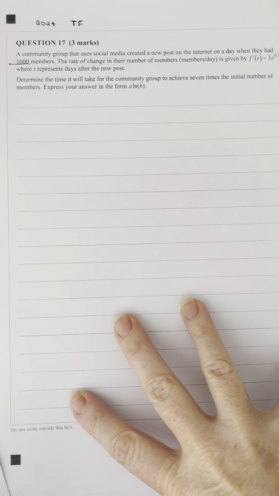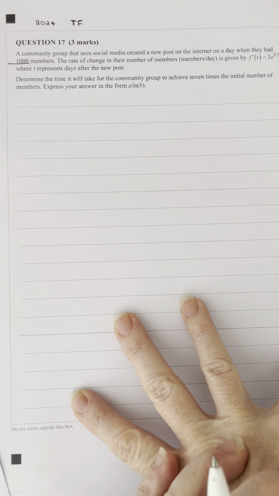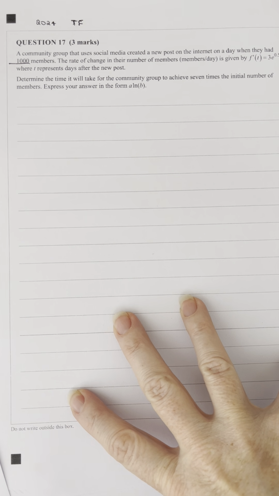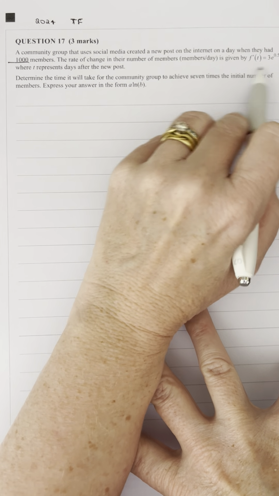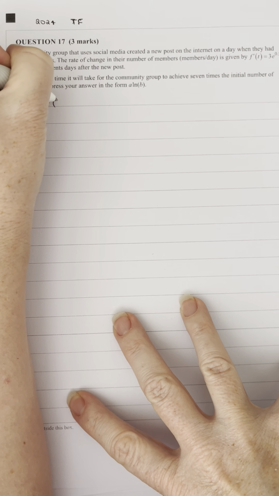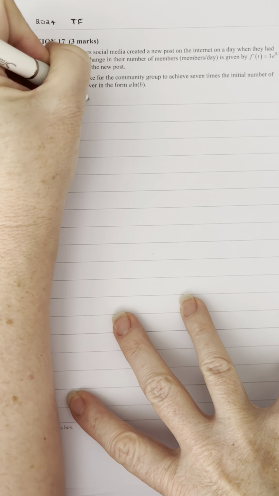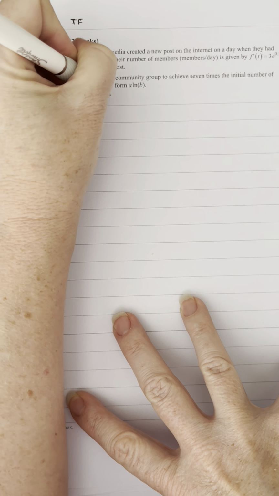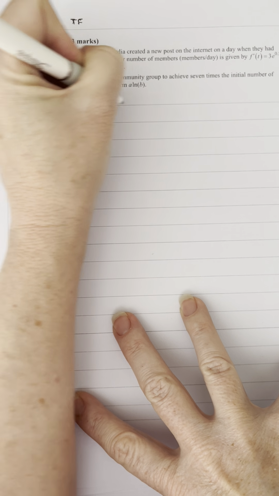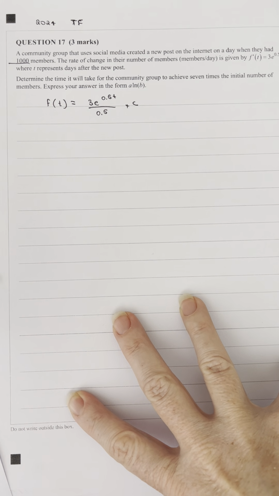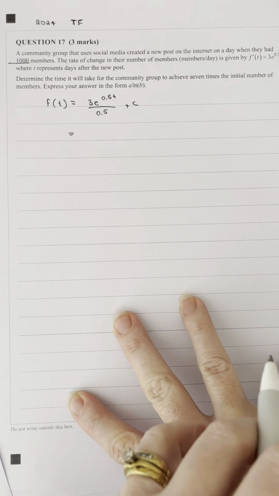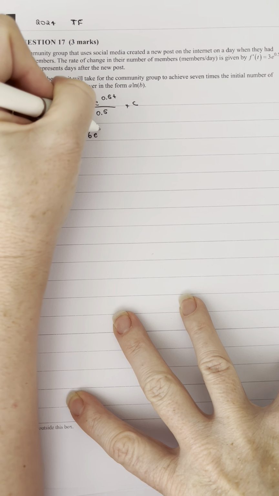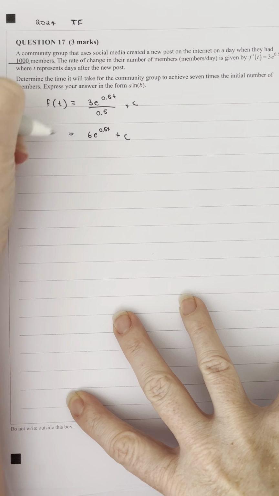So I did this slightly differently to how the marking scheme does it. However, where the allocated marks are, I would still get those allocated marks, and I'll discuss on the way how I did that. So we've got our initial one here to work out. First, I integrated, and that gave me 3e^(0.5t) over 0.5, plus c. Now, in the marking scheme, there's an allocation for finding the integral. I then simplified this to 6e^(0.5t) plus c.